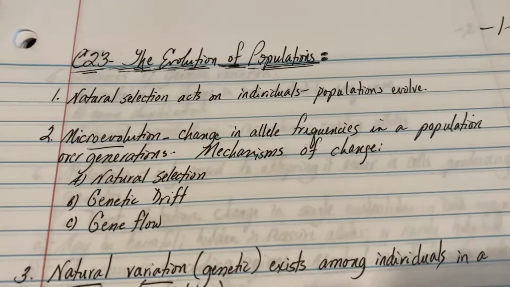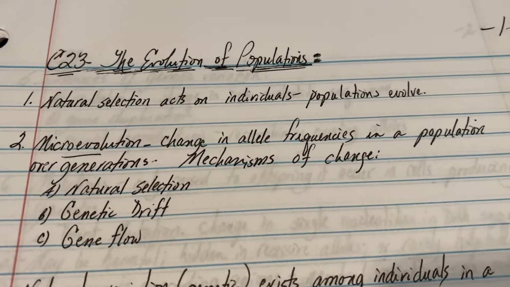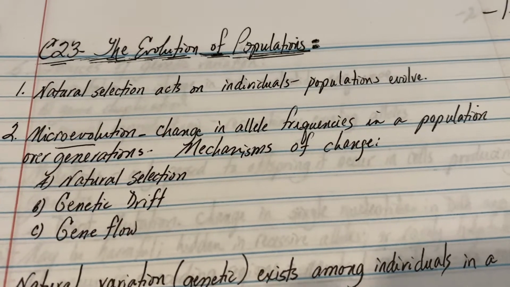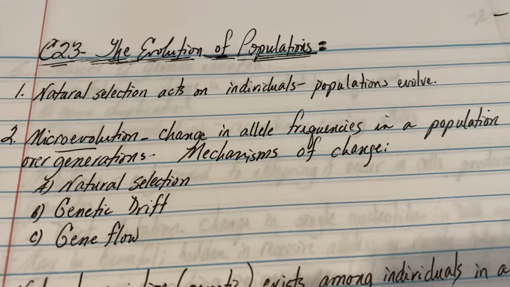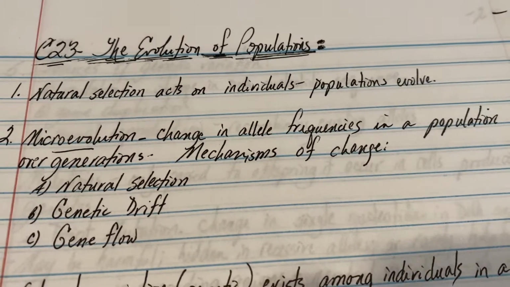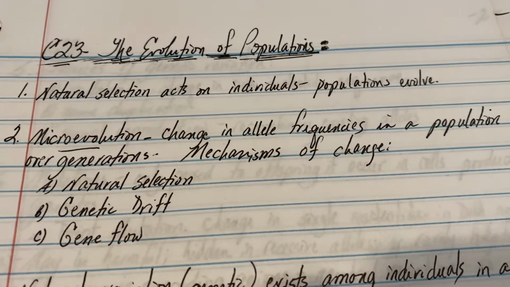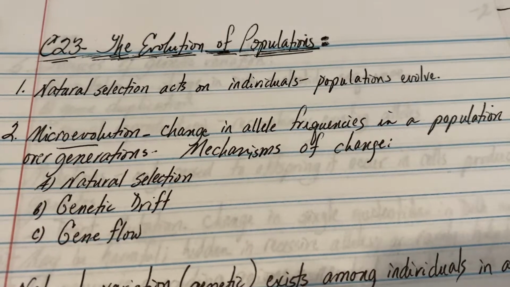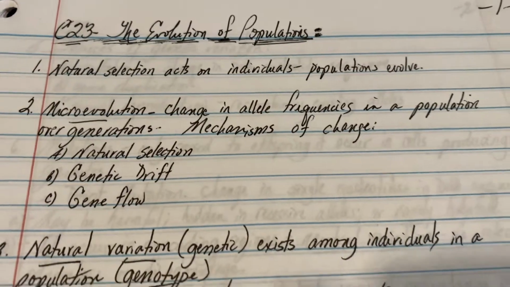So microevolution is the change in allele frequencies in a population over generations. And there are three mechanisms of change: natural selection, genetic drift, and gene flow. And we're going to be talking about all of those.